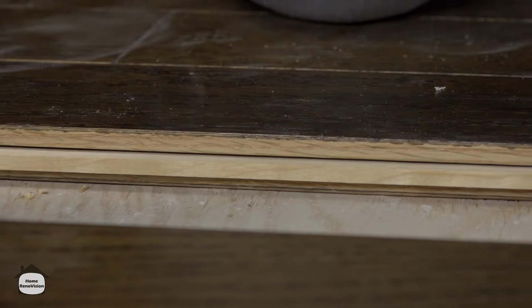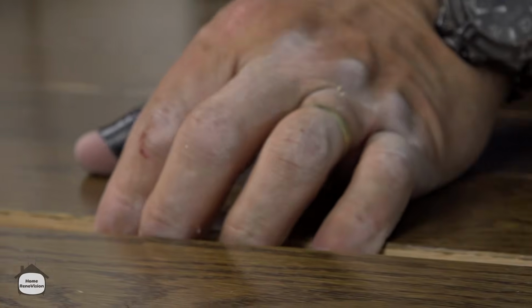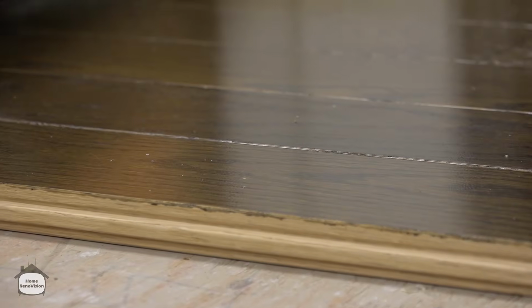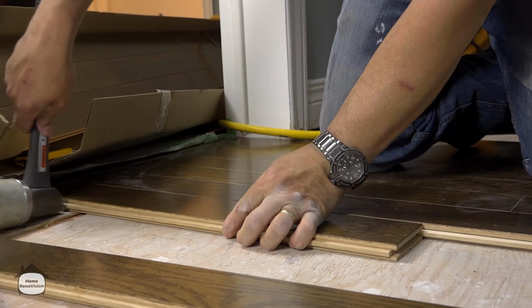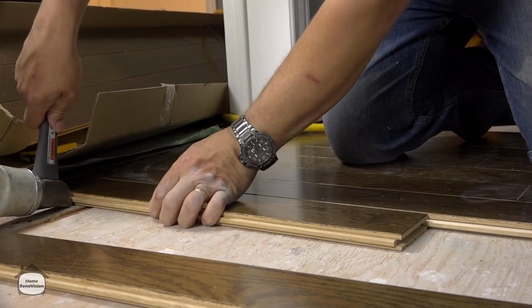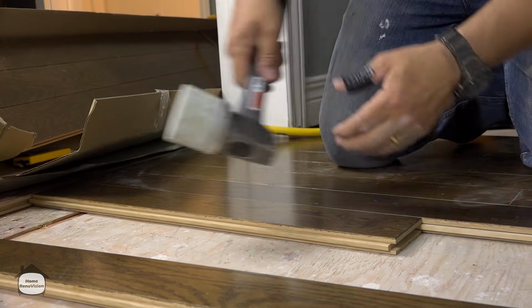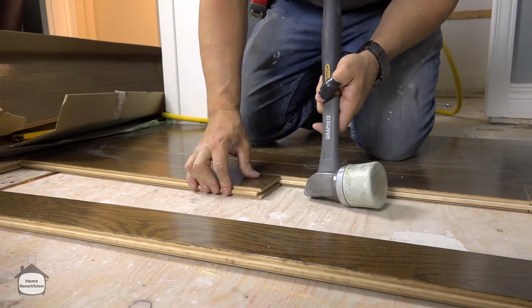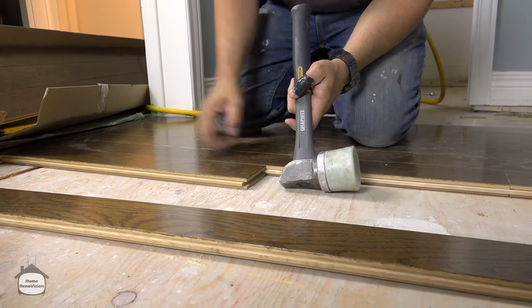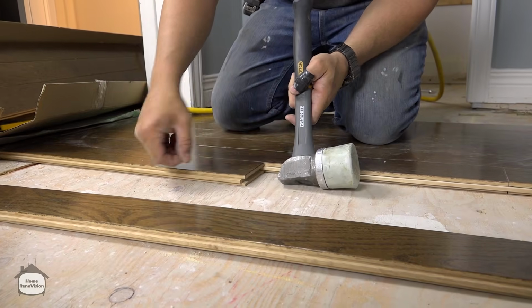Now we have a transition. I just take my board, rest it in place, go back to our hammer, and now we've turned the wood in the opposite direction. There we go. Now remember I was talking about the angle of this? See how when we're changing boards in a different direction here, I'm finishing with my groove?